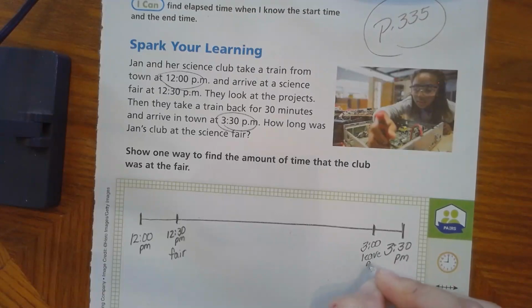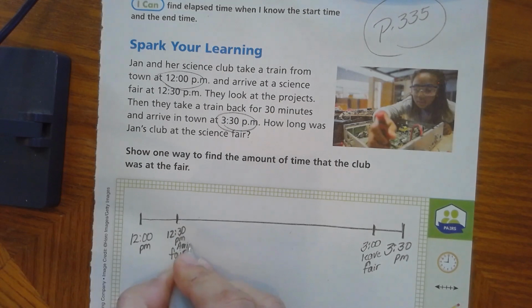Oops, got me. I'm going to write arrive. I'm going to have to put it in there real tiny. Ooh, that's hard to read. All right, just so that we kind of know, that's A-R-R-I-V-E. There's two R's there, but they kind of got smushed. So, 12:30, and we're going to 3.